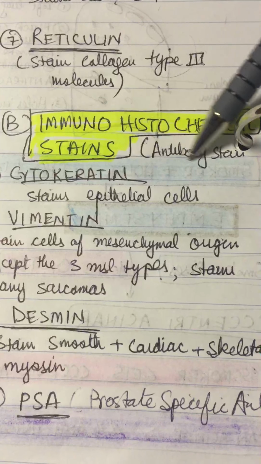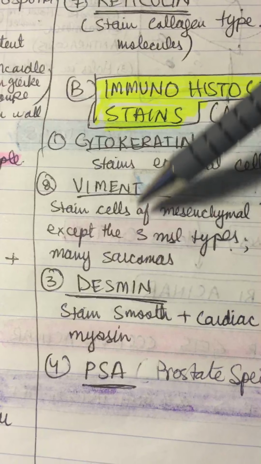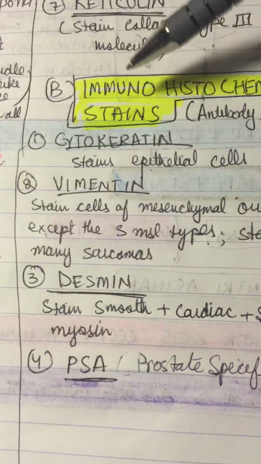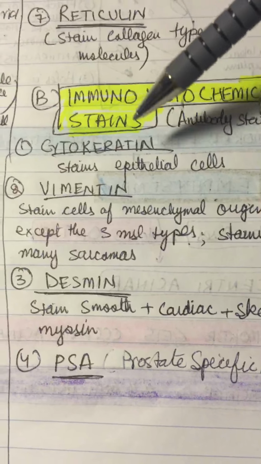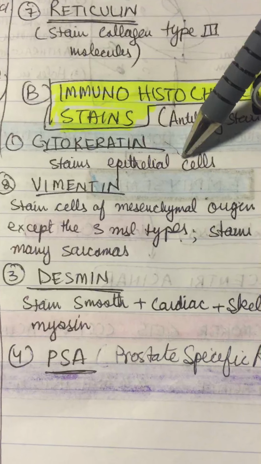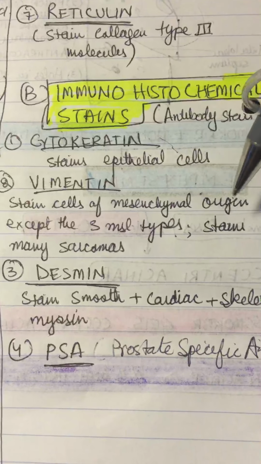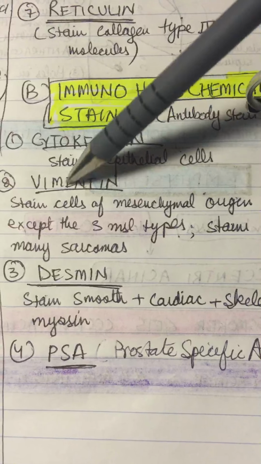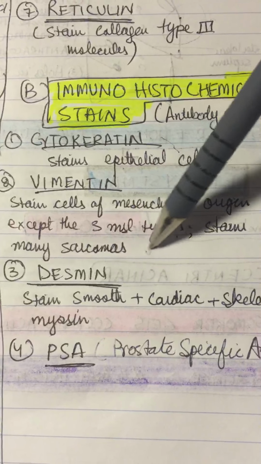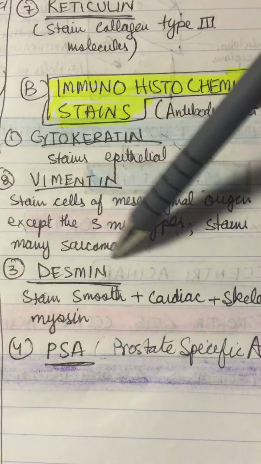These are basically antibody stains, and there are four main types of stains that we use in this category. One is cytokeratin, that we use to stain epithelial cells. The other is vimentin, that stains cells of mesenchymal origin except the three muscle types, and this stains many sarcomas.